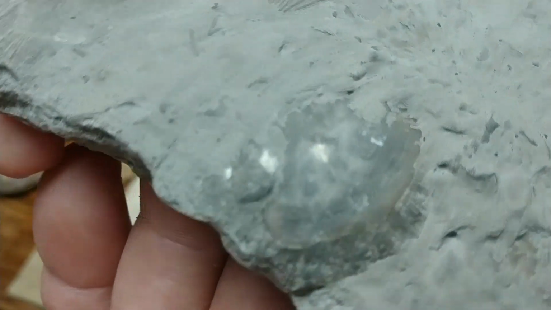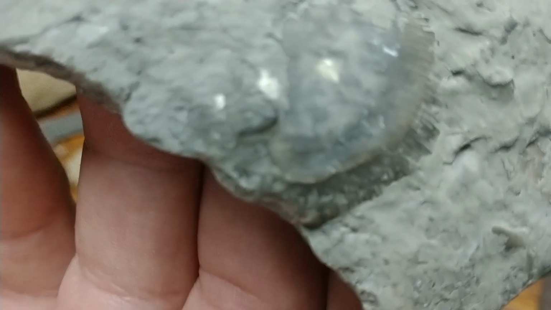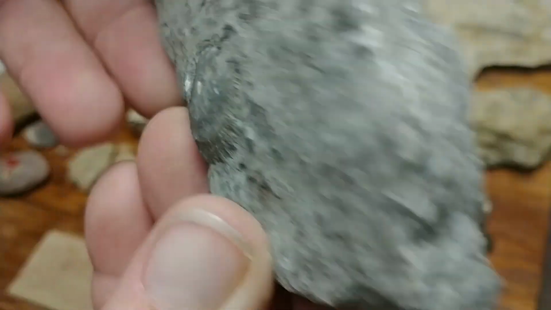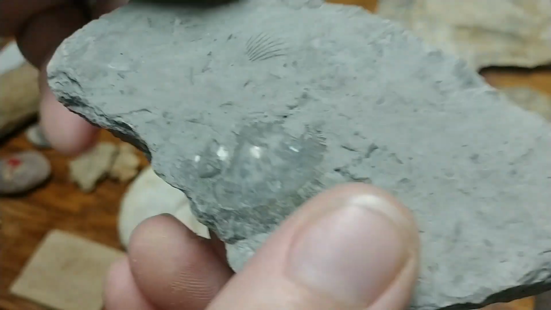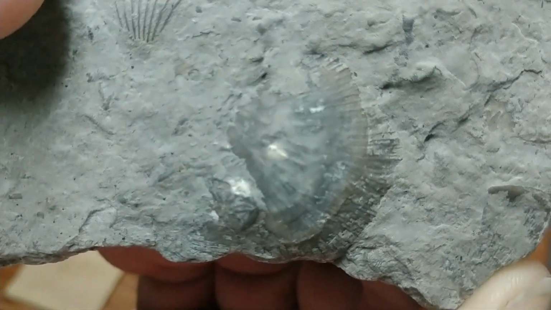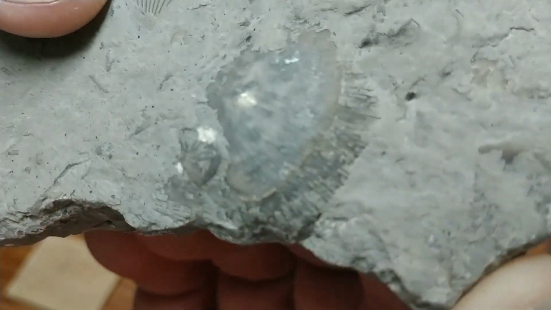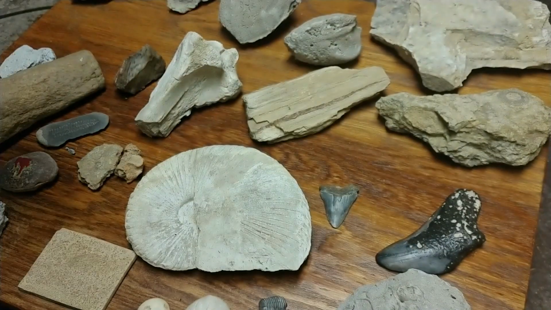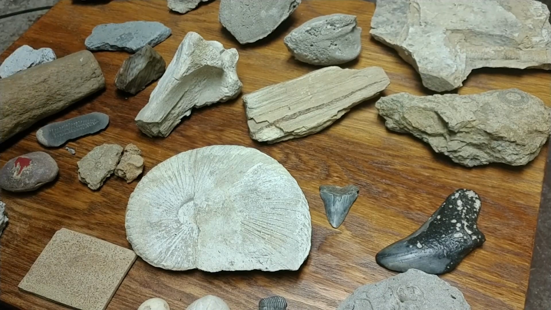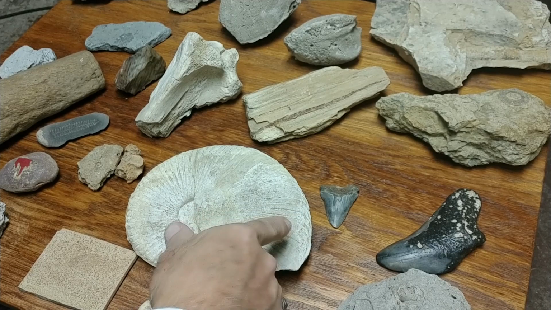I'm not even sure what this is. Maybe you guys can tell me what it is. But I know it is a fossil. I can just tell by looking at it. So I don't know if that helps you guys out with your class, but look right here.